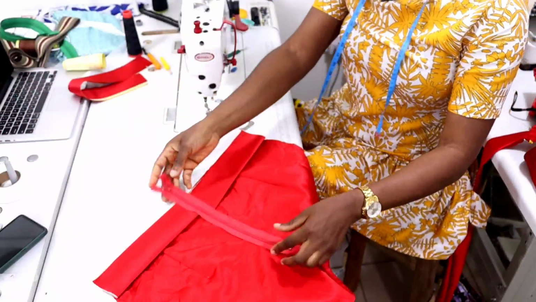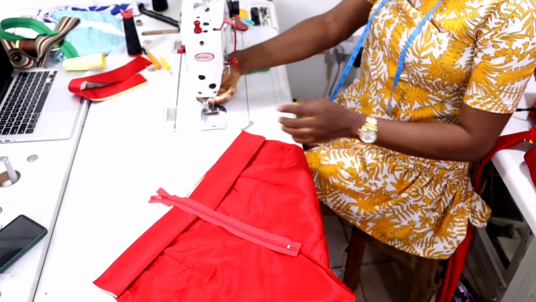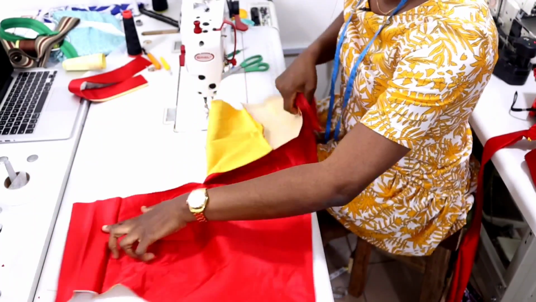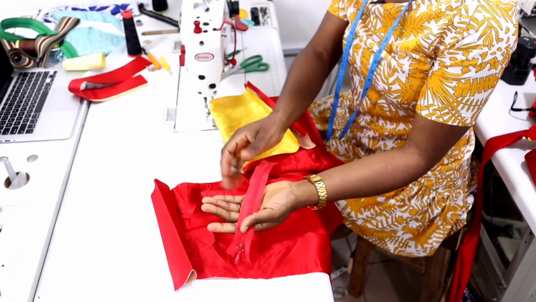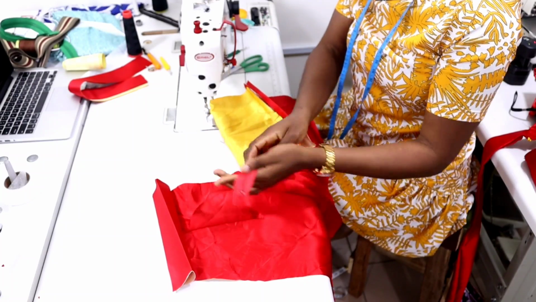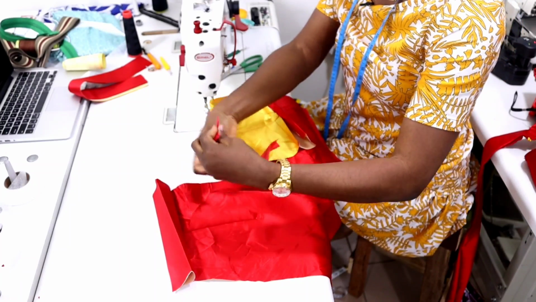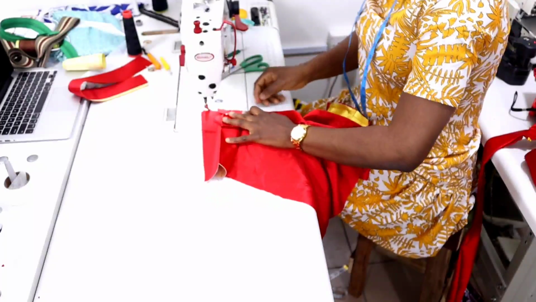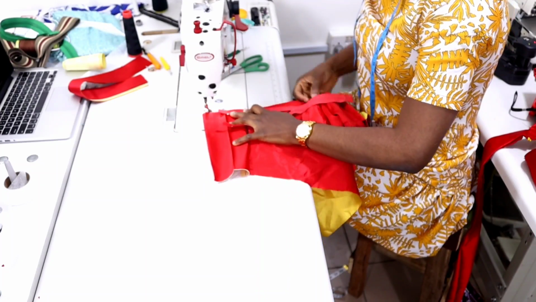So this is my zipper here. I'll change to my zipper foot. Place the right side of your zipper on the right side of the shorts, and then mash them together here. Fix your zipper.